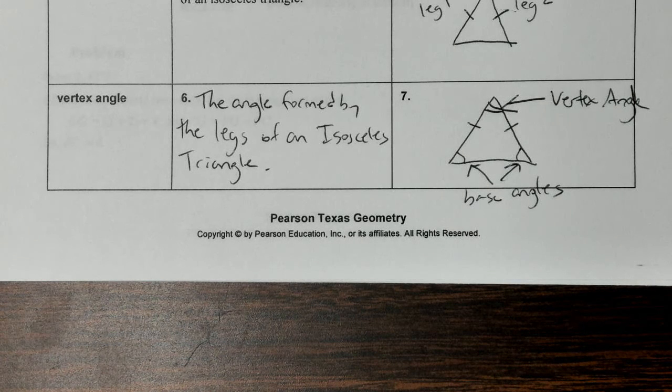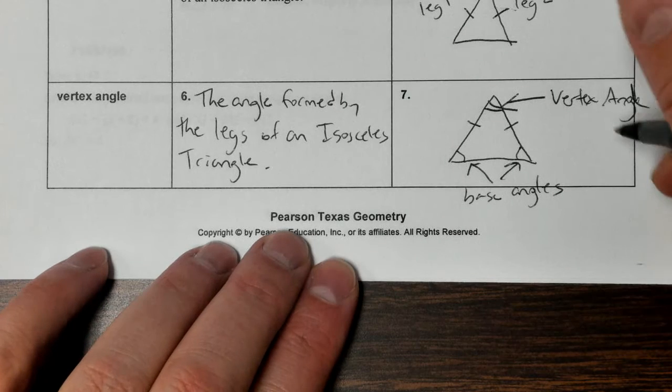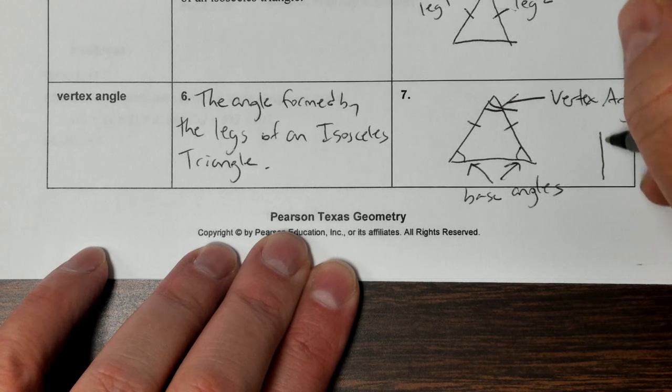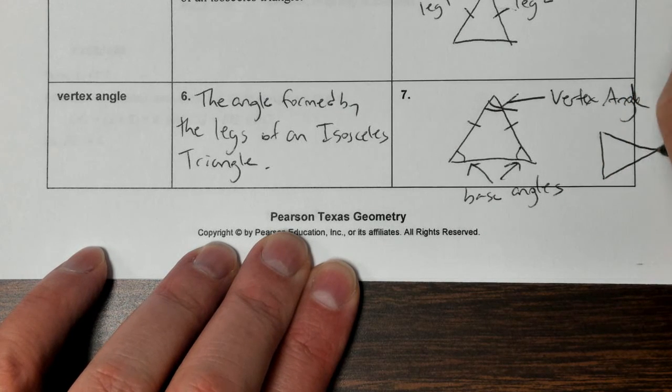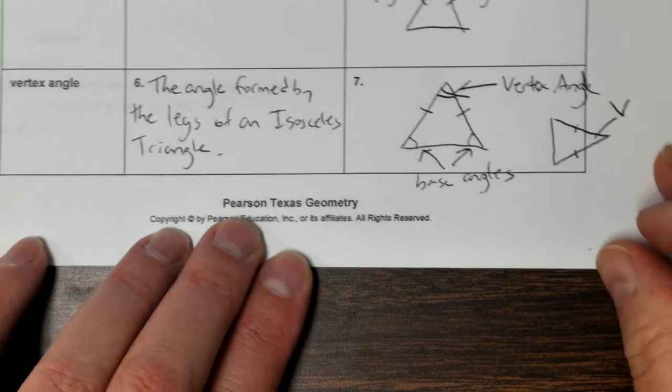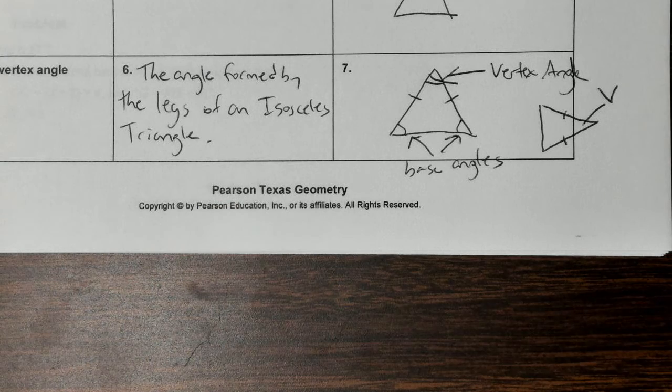Any questions on the definitions? So there's only one vertex angle but 2 base angles. If it were rotated different, it could be like this, where these two are equal, so this one would be your vertex. So that's just if it's turned to the side.